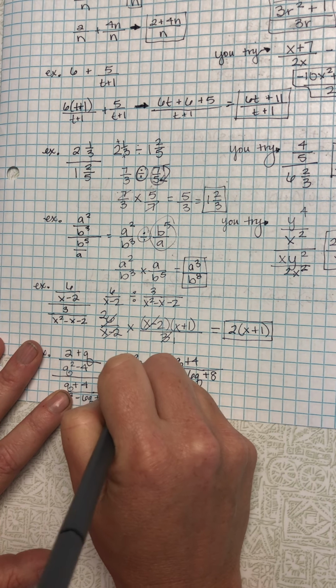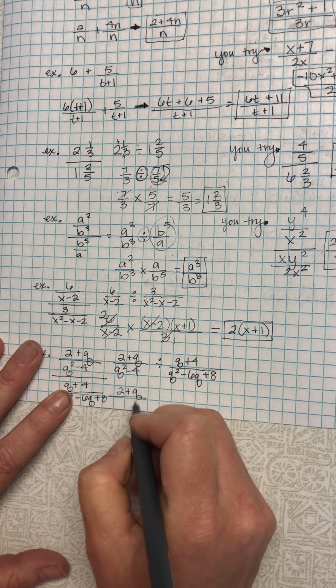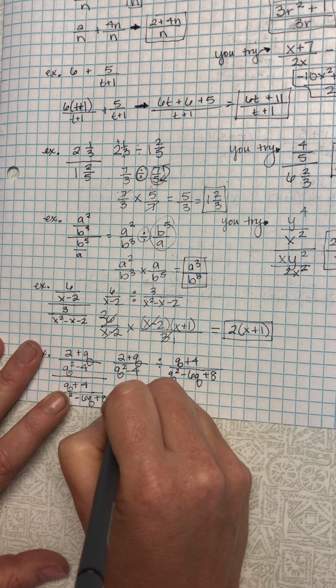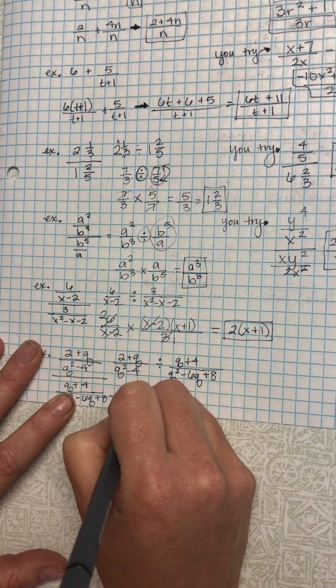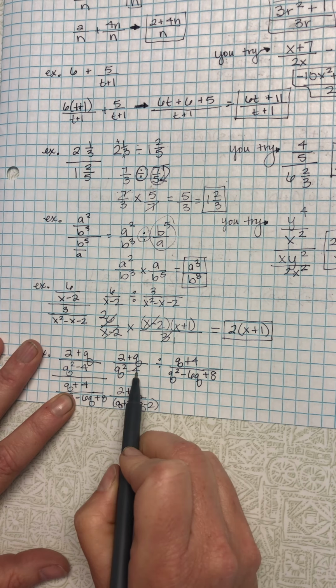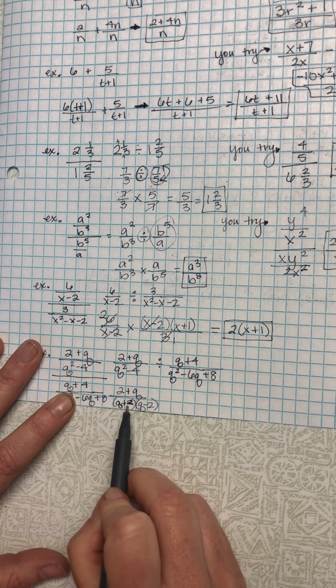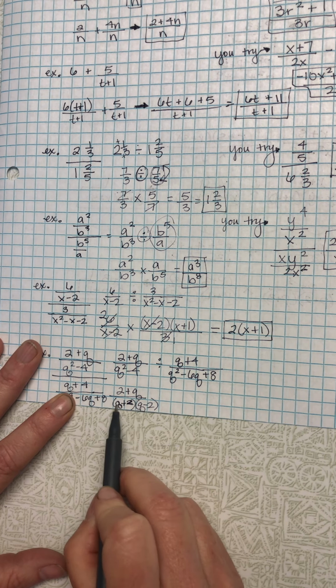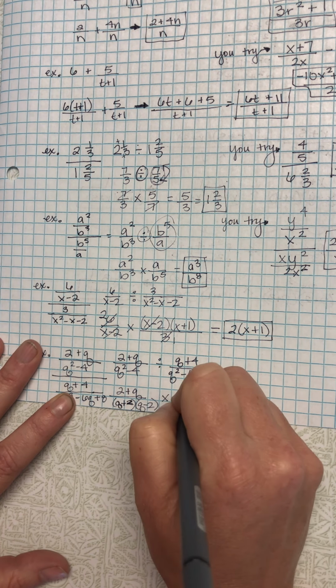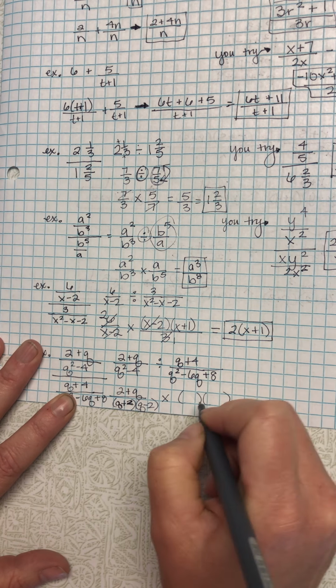So I'm going to get 2 plus q, the top's going to stay the same, and on the bottom I'm going to get q plus 2, and q minus 2, right, to get negative 4. And then the q's would cancel out because I would have positive 2q and negative 2q. And then I'm going to multiply that, and I'm going to do, again, two things in one.